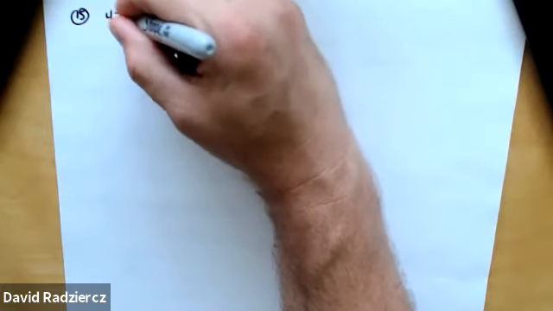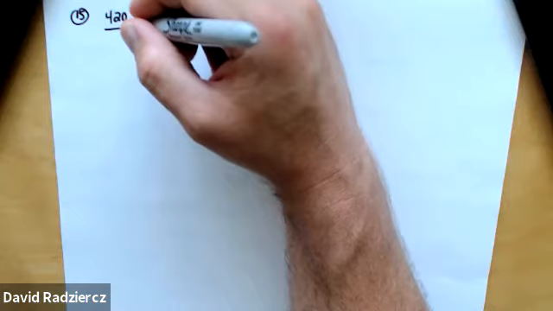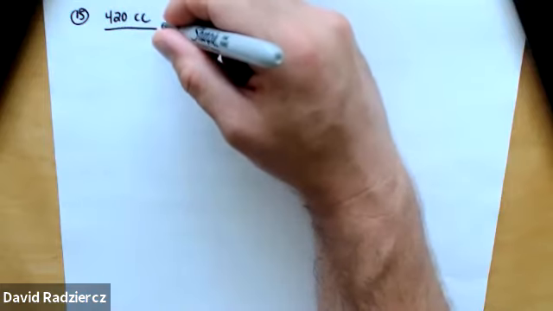So what we're going to do is some clever math. This is 15. We have 420 cc's, and that's infusing at 120 cc's per hour.